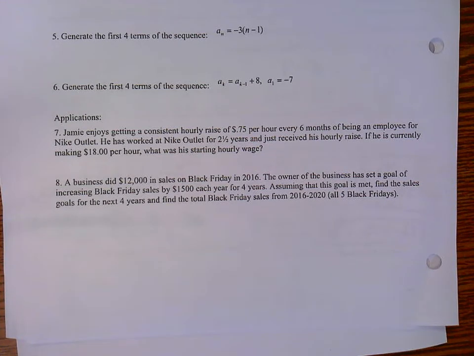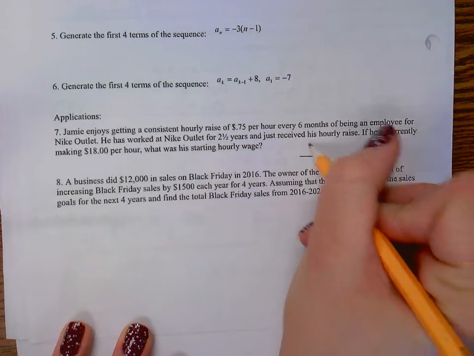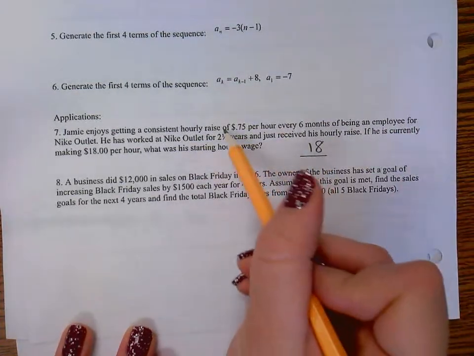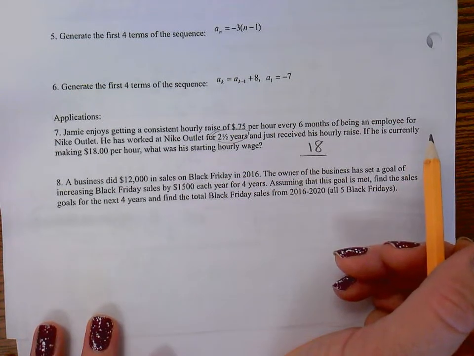So Jamie enjoys getting a consistent hourly raise of 75 cents per hour every 6 months. He's worked at Nike for 2.5 years and just received his hourly raise, so he's currently making $18 per hour. What was his starting hourly wage? You could go backwards using a formula. To me, this is tricky because you have to think about how many 75-cent raises he's received. So he's currently at 18, and 2.5 years, how many raises has he received?